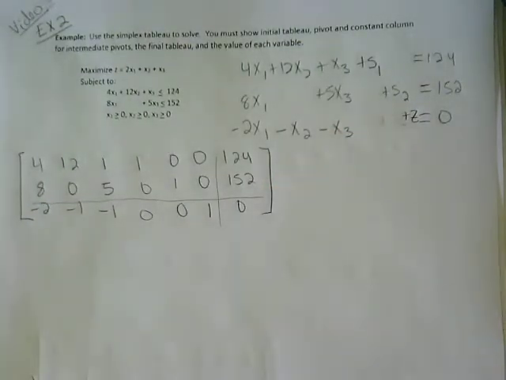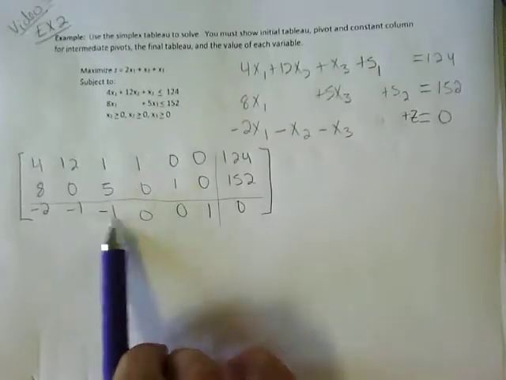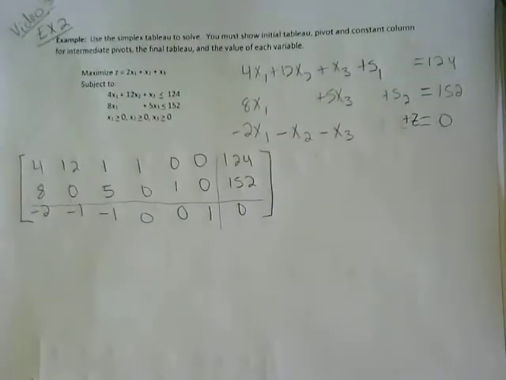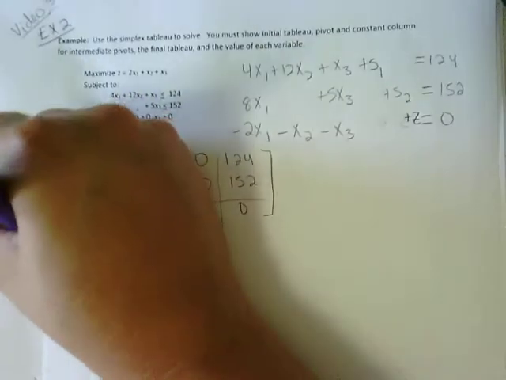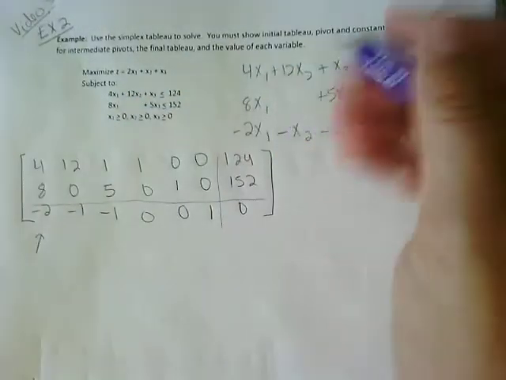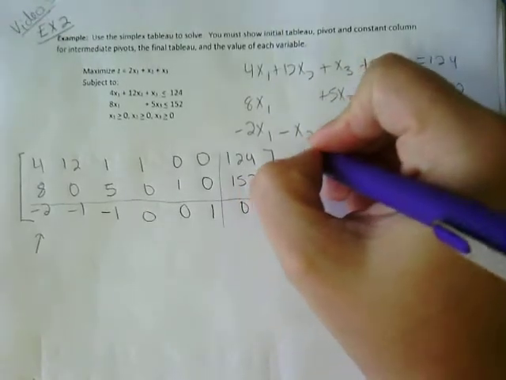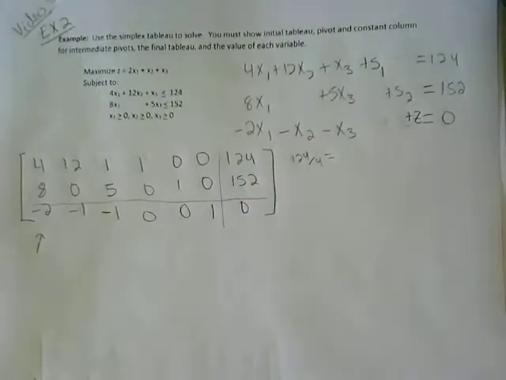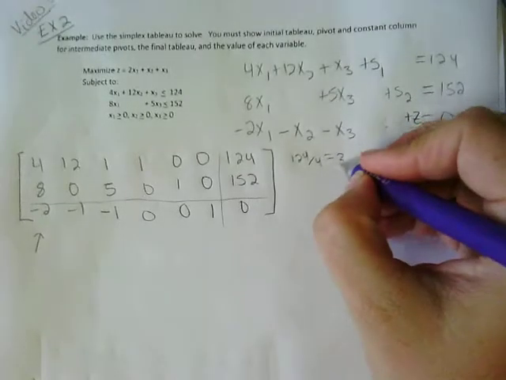Now, I know that this is not my optimal solution, because I have 3 negative values right here. My most negative value is negative 2, so that is my pivot column. Now, for my ratios, I'm going to take 124 divided by 4, and that's going to give me 31.